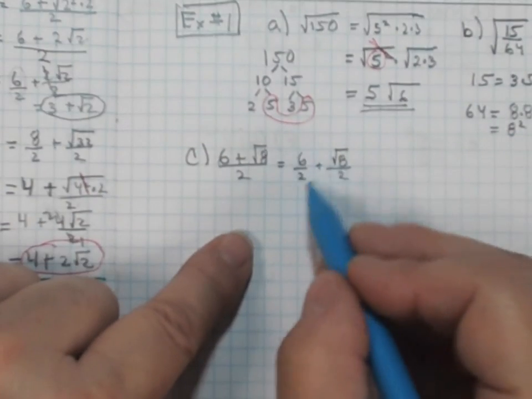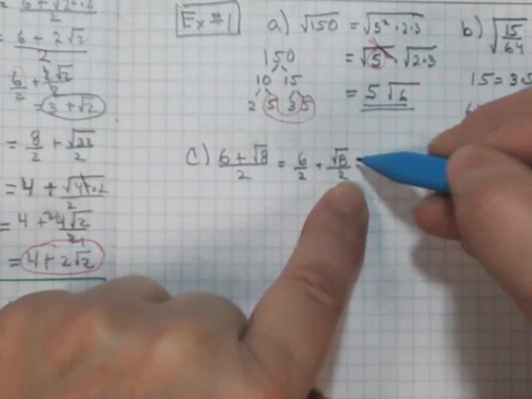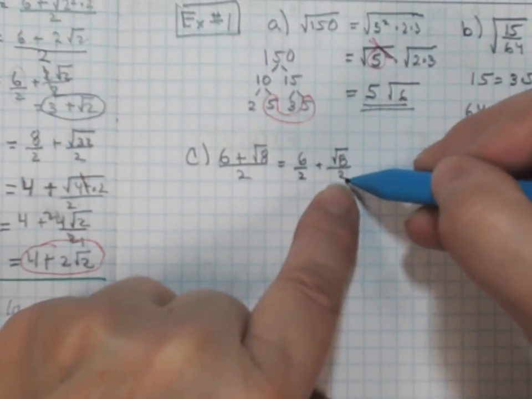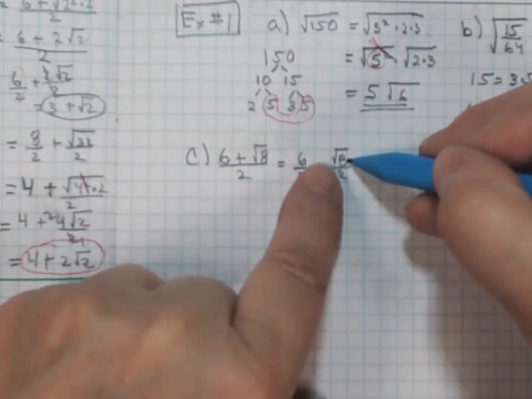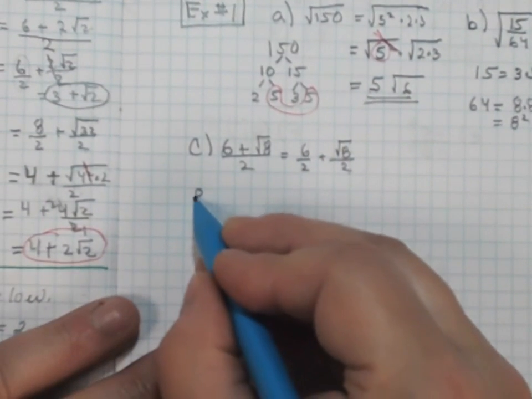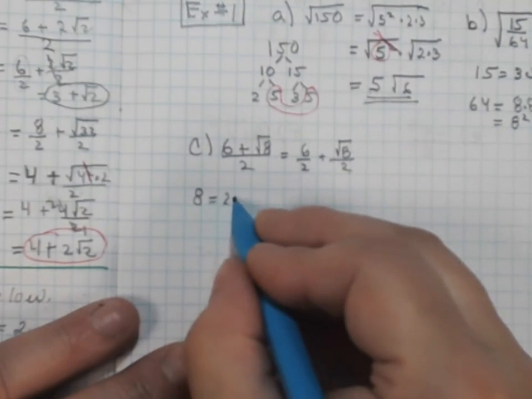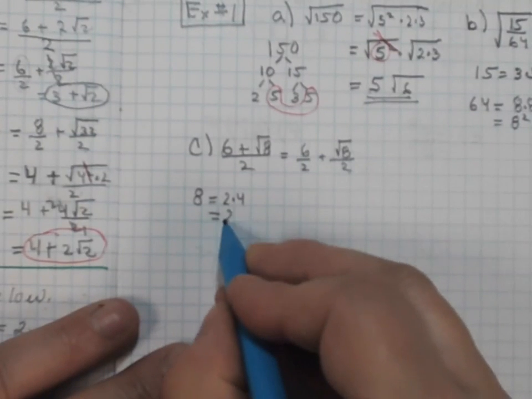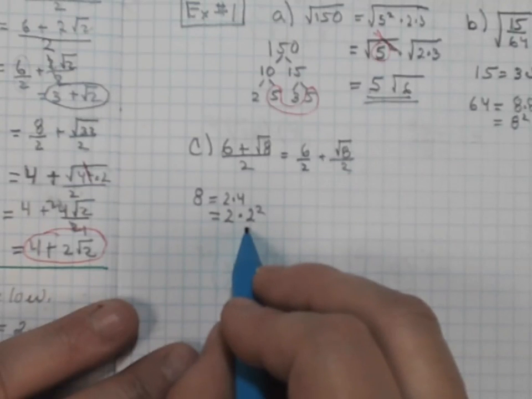Now I could simplify 6 over 2, because neither has a radical, but I can't divide 8 by 2 because the 8 is inside the radical and the 2 is not. So I need to treat these separately. I'm going to look at square root of 8 and rewrite that. Start with 8, break it up into its factors, 2 times 4. And 4 can be rewritten as 2 squared. So there's my perfect square.